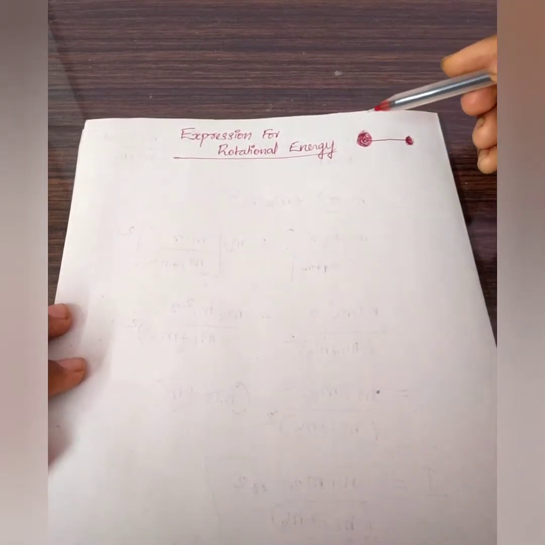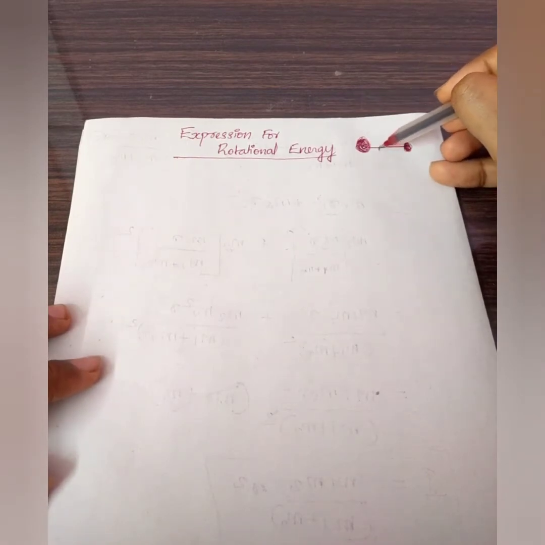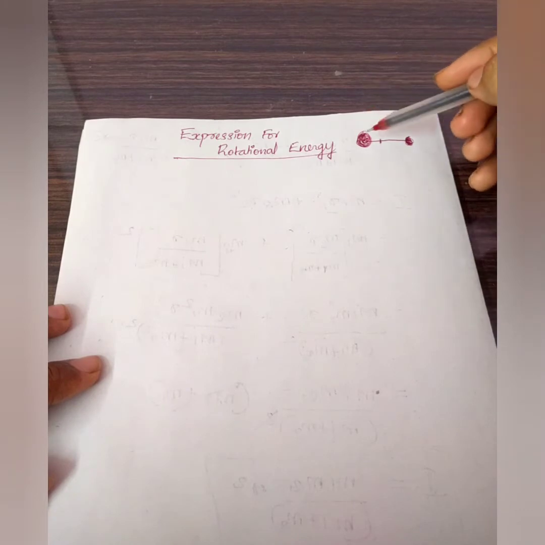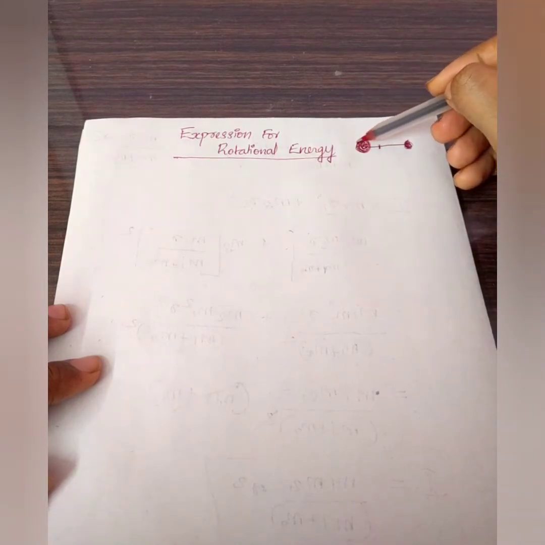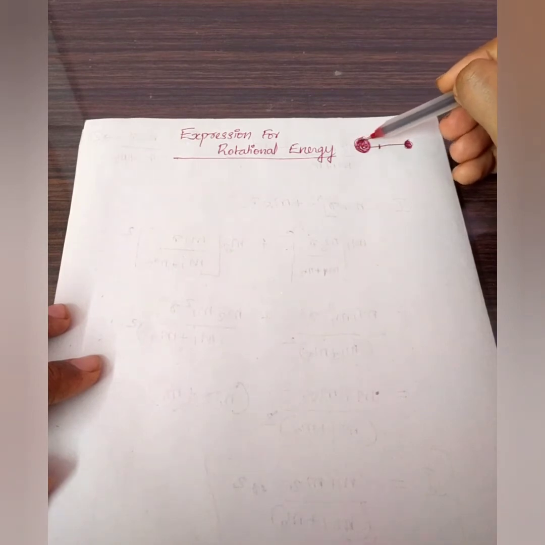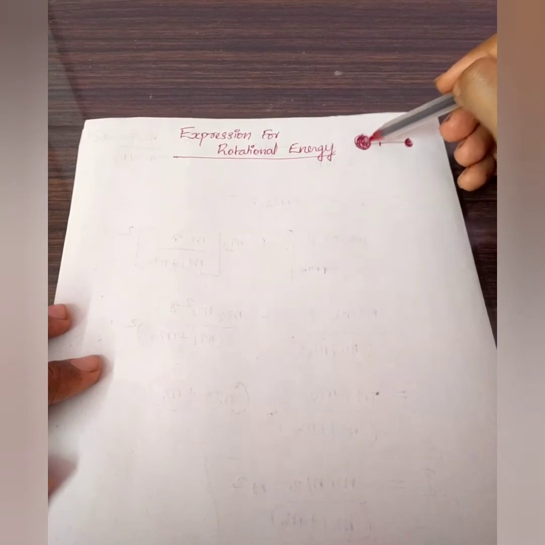Now this is rotating about its center of mass, and you know the center of mass will be shifted towards the one which has the higher mass. From this picture it is obvious that this one has more mass.